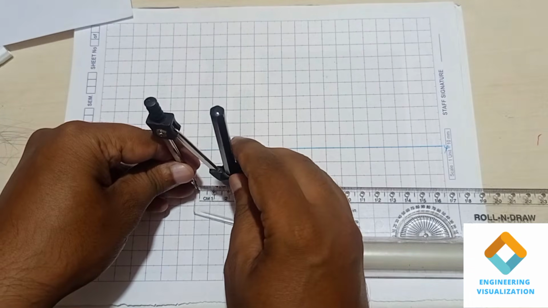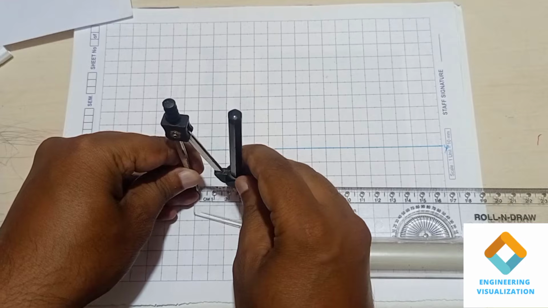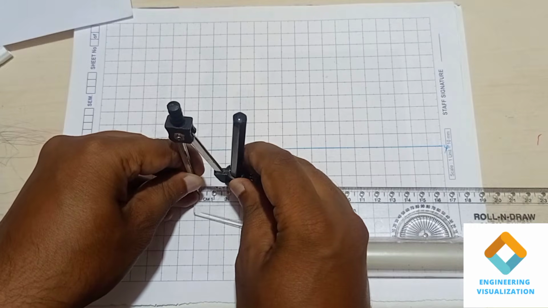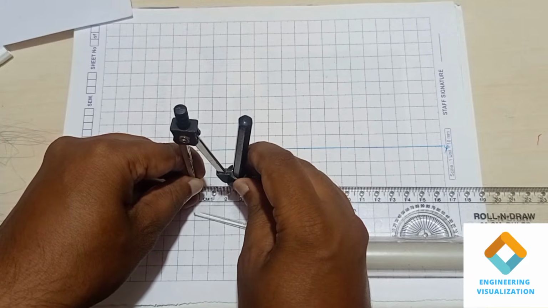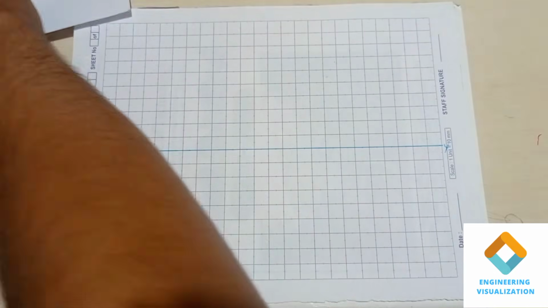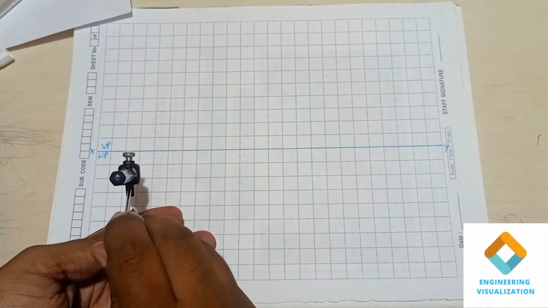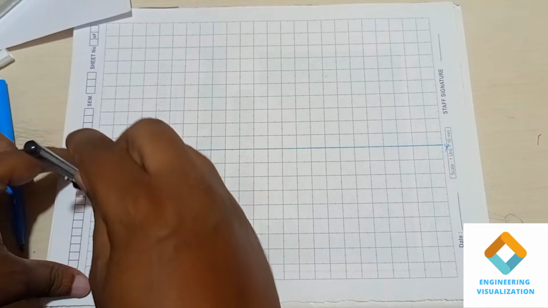So I'll be measuring a length of 25 mm using compass. So measure 2.5 centimeter, and here we have to draw a circle.